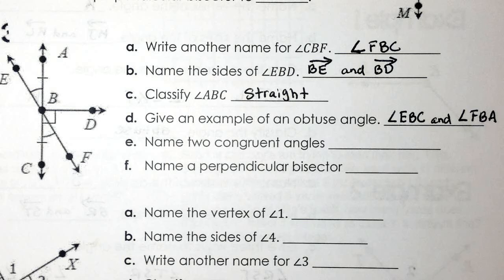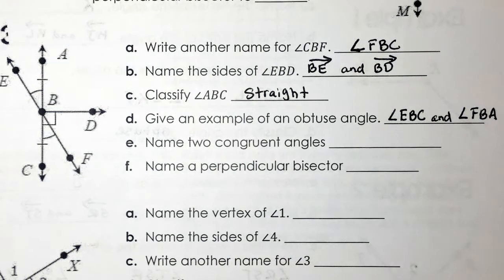And then name two congruent angles. So we're naming two congruent angles, two angles that have the same measure. The easiest ones on here, you should be able to see it, but there's more than one set of congruent angles on here too. Anybody?